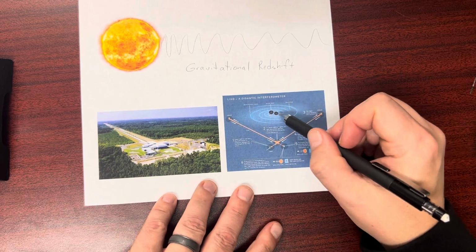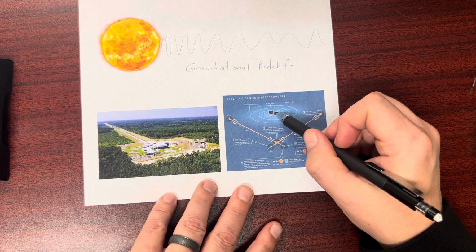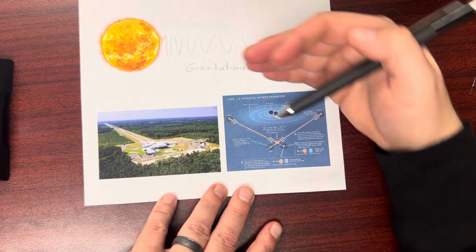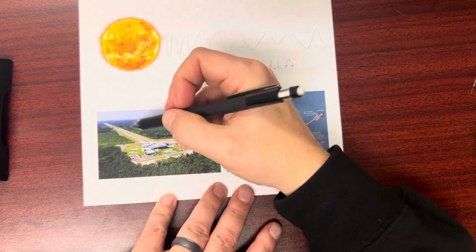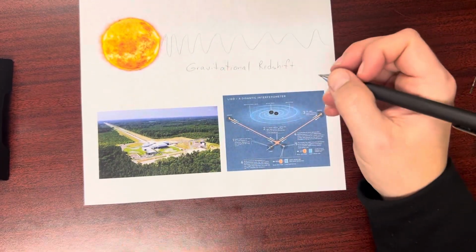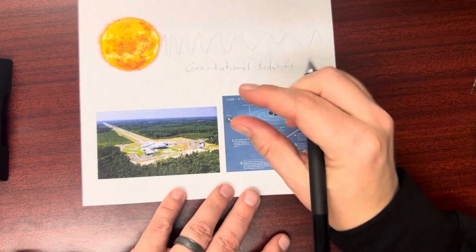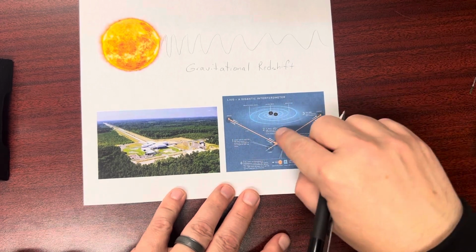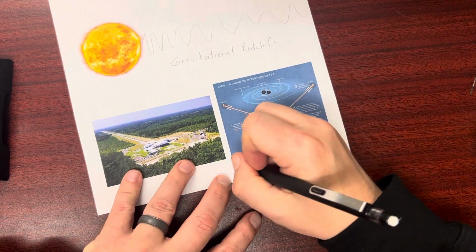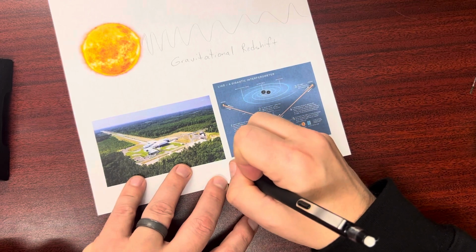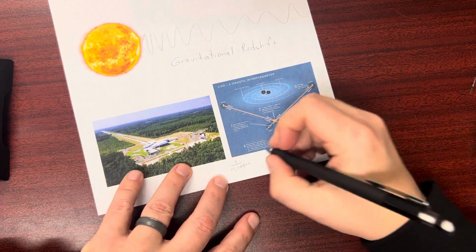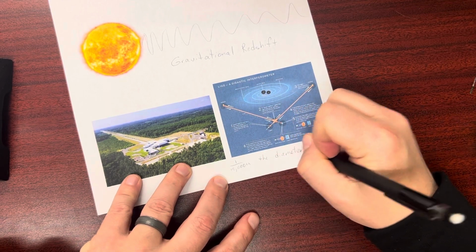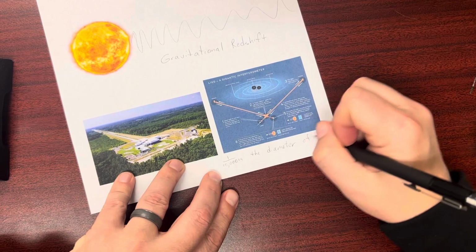And when we get a gravitational wave that comes through here, it actually distorts space as the wave moves through this facility. And all it has to do is distort space just a teensy tiny little bit, and the lasers will be unaligned. And when I mean teensy tiny, I mean teensy tiny. I mean 1/10,000th the diameter of a proton.